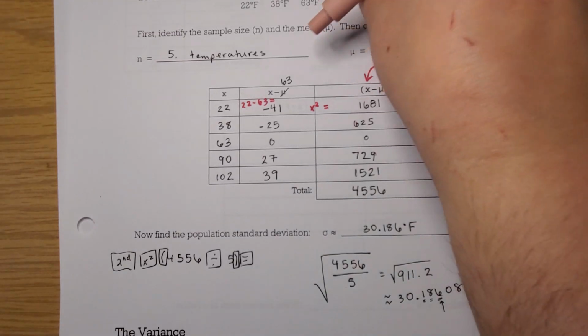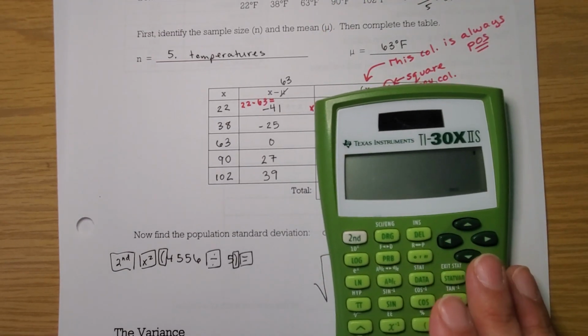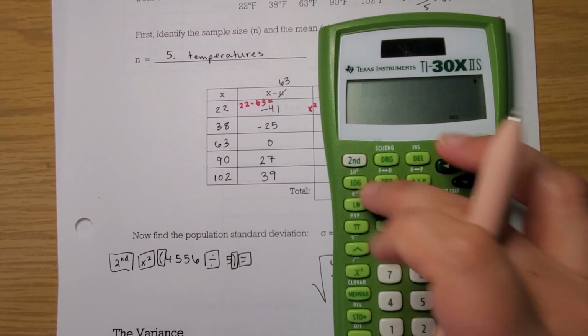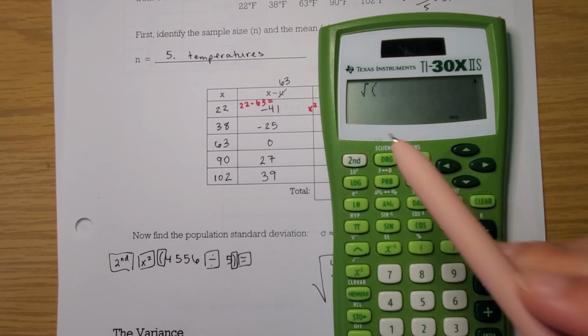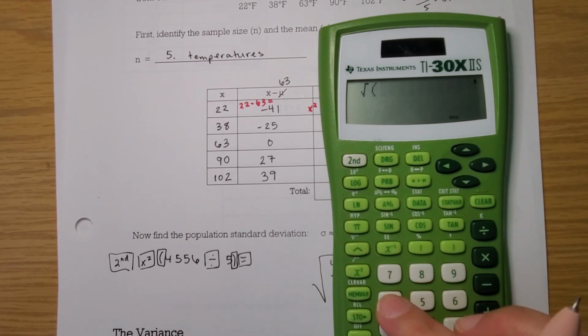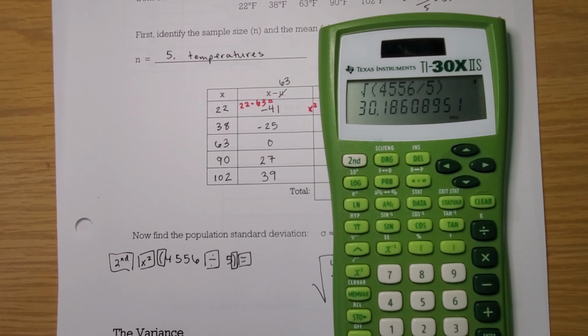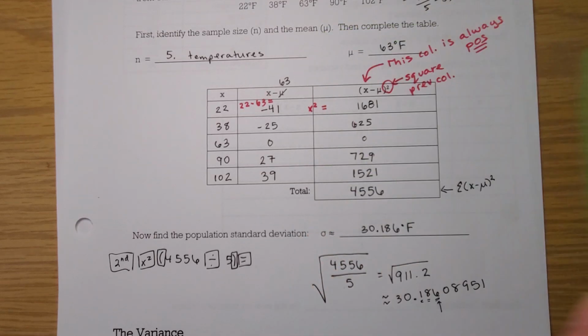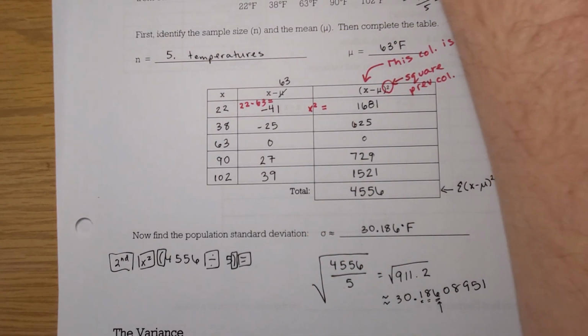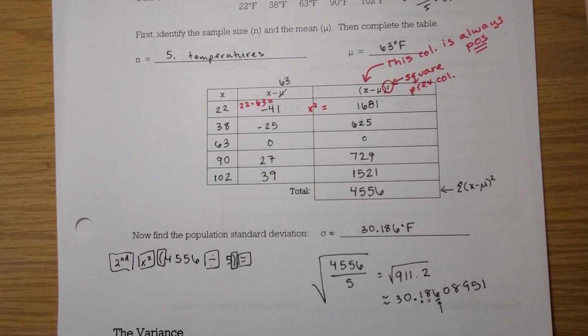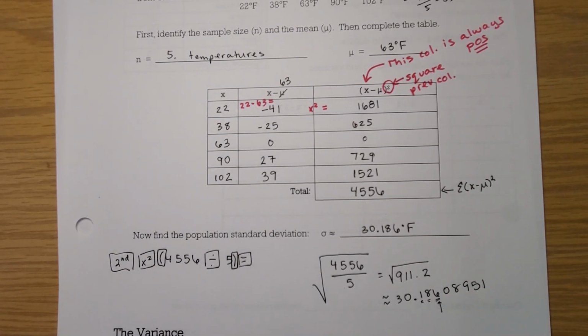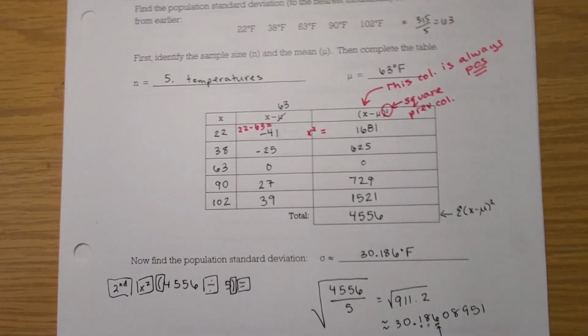And if I try my green calculator, I'm going to do second x squared. It puts that parentheses in there for me. 4556 divided by 5, close it up, hit equals, and I get that same decimal that we got before. So you want to make sure that you understand your calculator and how it interprets the inputs, because they're all going to be just slightly different, just to make our lives that much easier here.